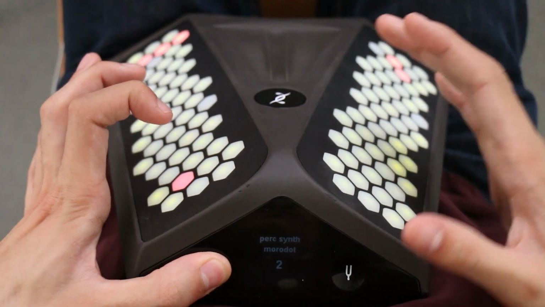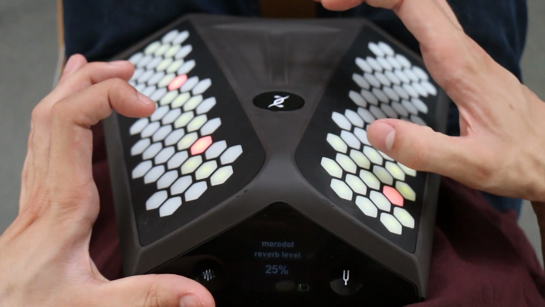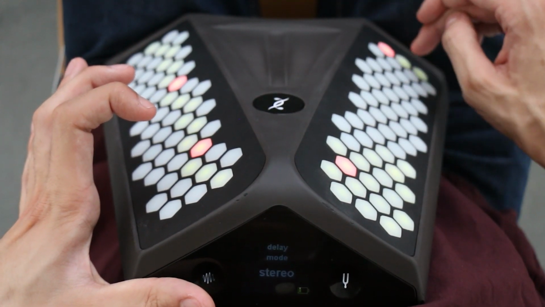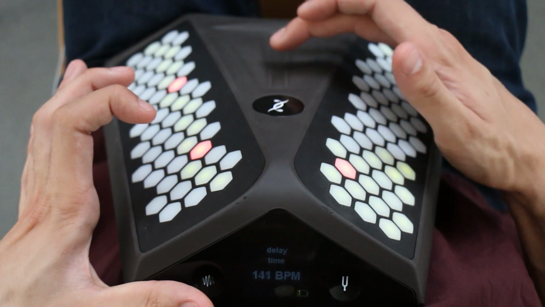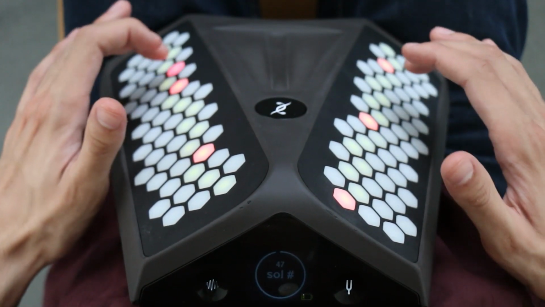For the melody we use the morodot. Let's put some reverb. We modify the delay speed and put it at 198, 50% more than the actual tempo. The melody is syncopated and the notes are short, almost percussive.